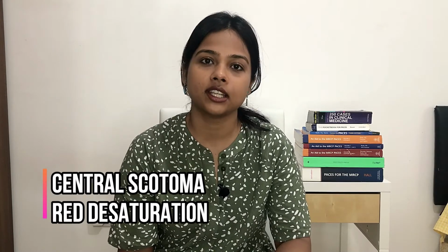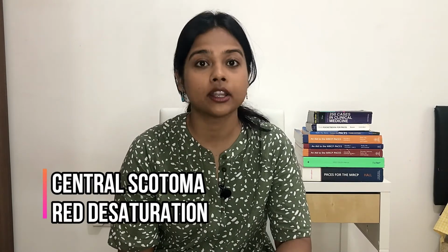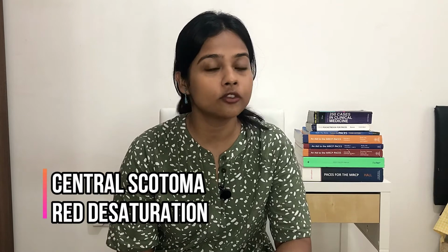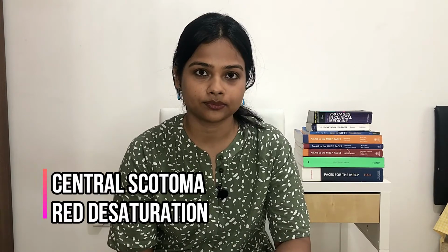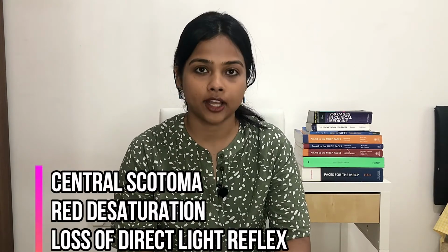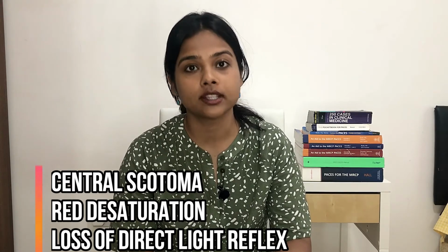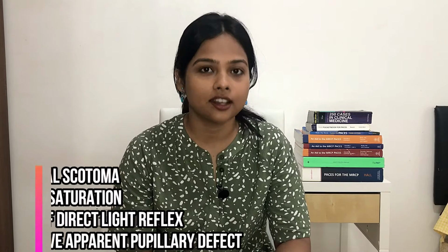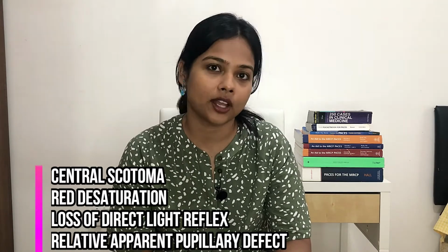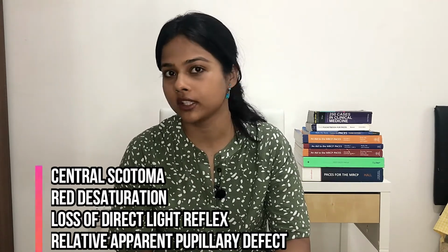Both of these findings can easily be elicited by a red hat pin during your visual field examination. The patient will also have loss of direct light reflex and preserved consensual light reflex. In early cases, the patient will also have relative afferent pupillary defect. All these findings, if correctly elicited, will lead you towards the diagnosis of optic atrophy.